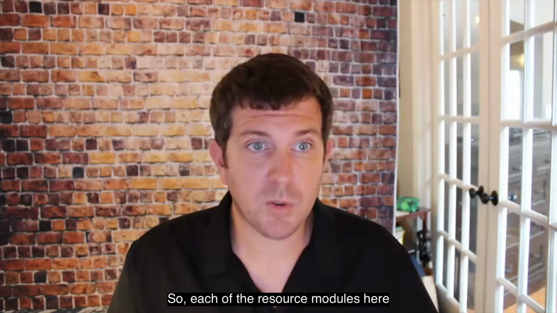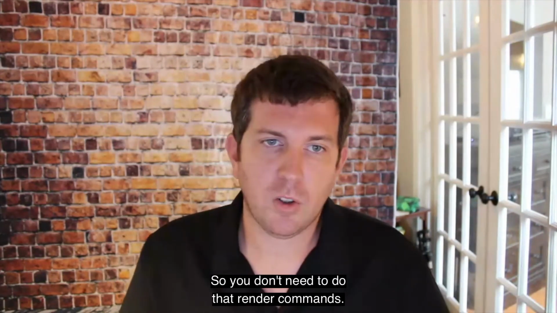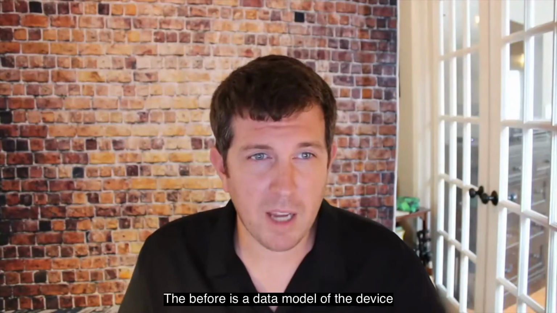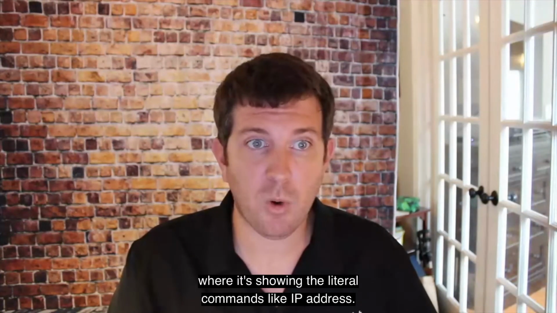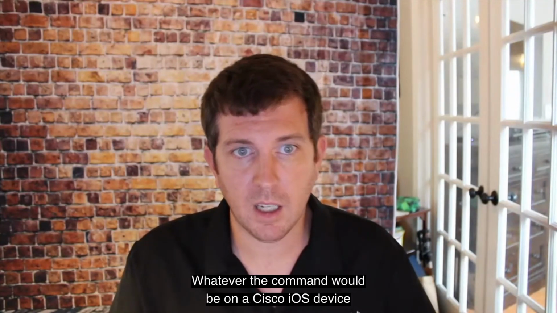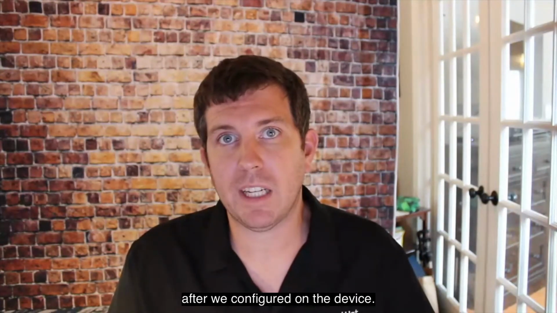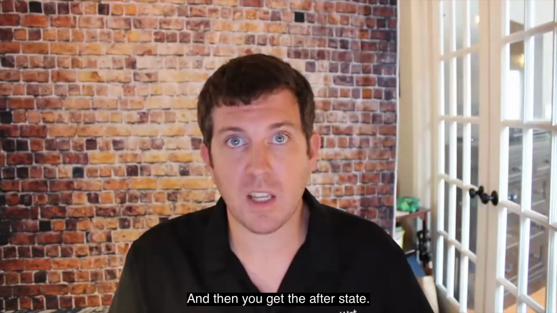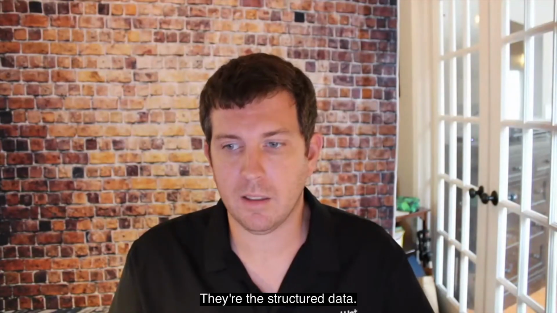So each of the resource modules here also includes return values. So you don't need to do like that render commands. You could just save off the before. The before is the data model of the device before we started doing a change. Commands, again, are kind of like rendered, where it's showing the literal commands, like IP address, whatever. The command would be on a Cisco iOS device or an Arista device or a Juniper device. Then after is just showing us the data model after we configured the device. So you get a before, the commands you did to get to the after state, and then you get the after state. And the before and after state are not flat file configs, they're the structured data.